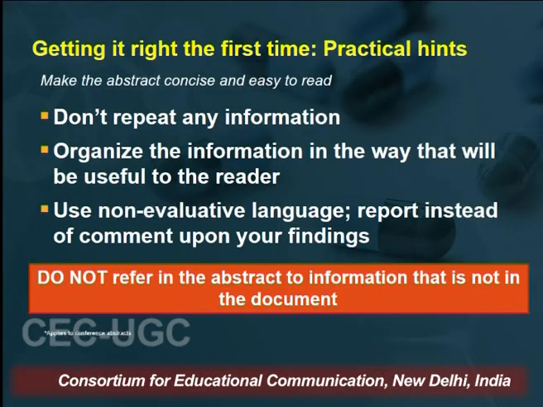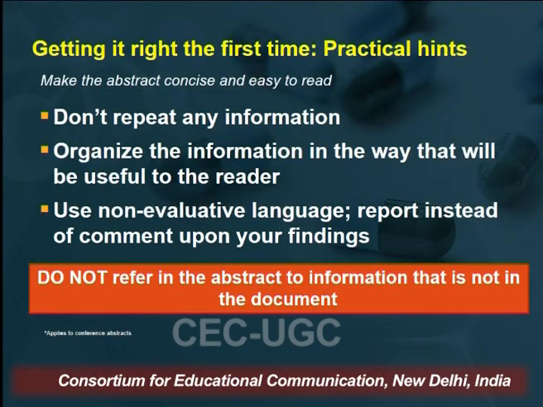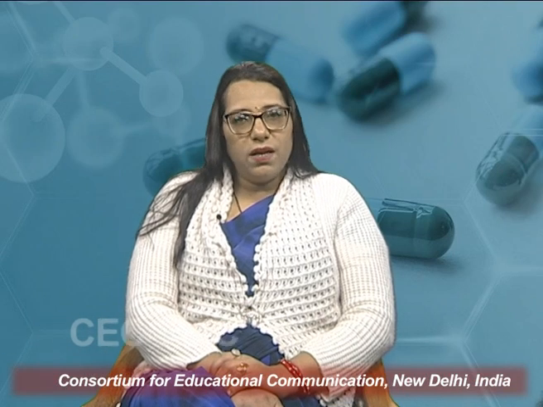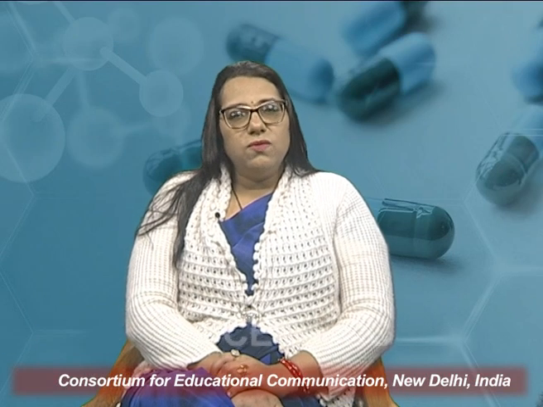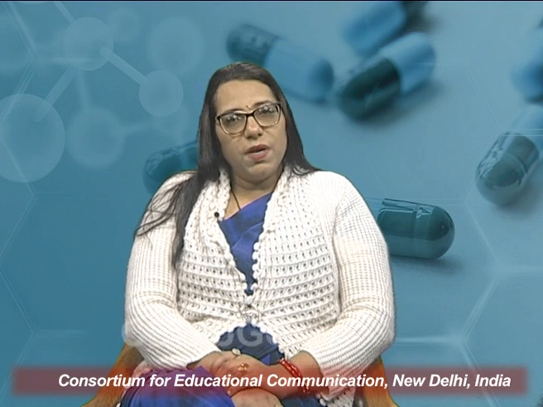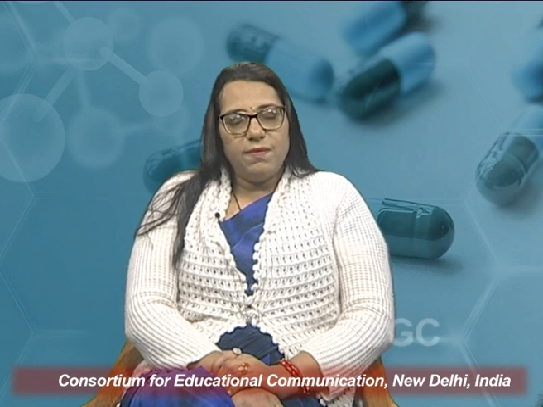Don't repeat any information. If you have already included anything, then don't repeat this information. For example, if you have written in your objective section that this randomized double-blind control trial was conducted to compare drug A versus drug B, then in the method section you don't have to write it again that this was a randomized double-blind study.